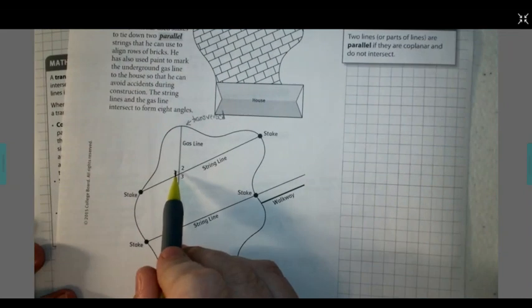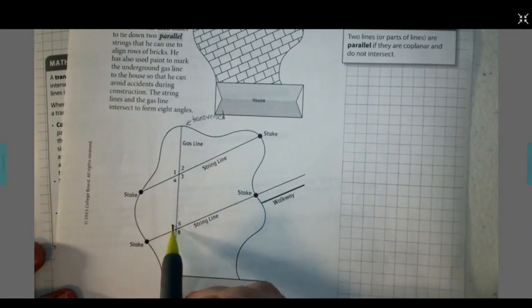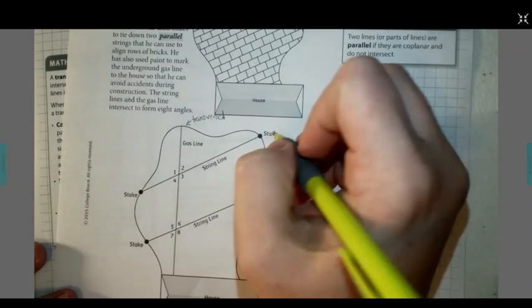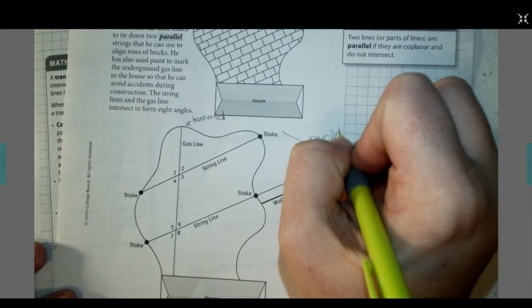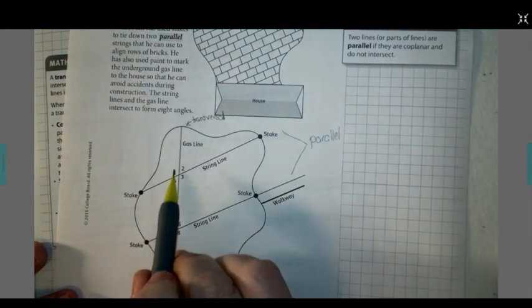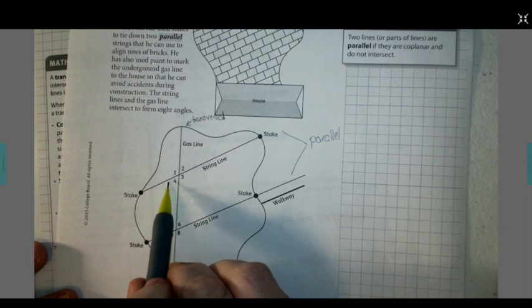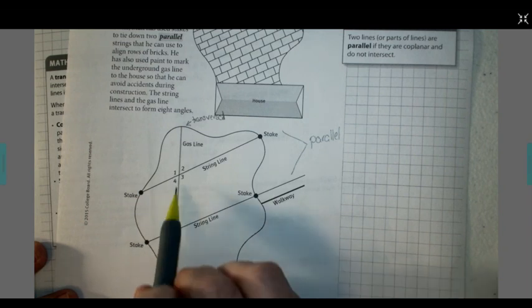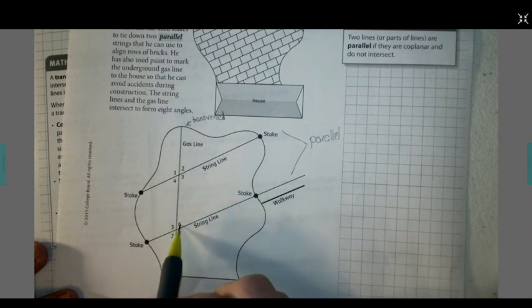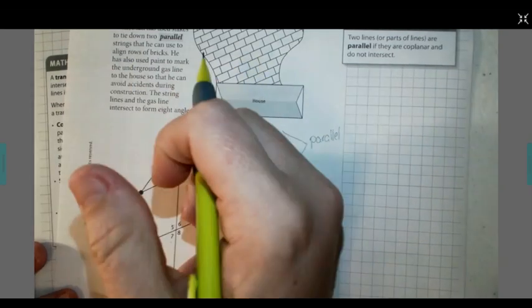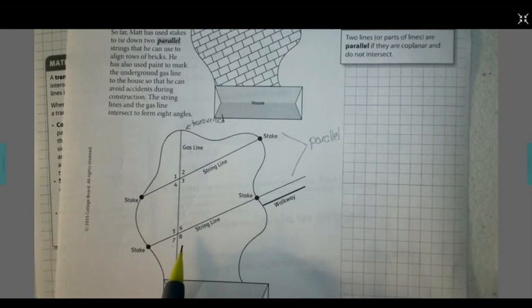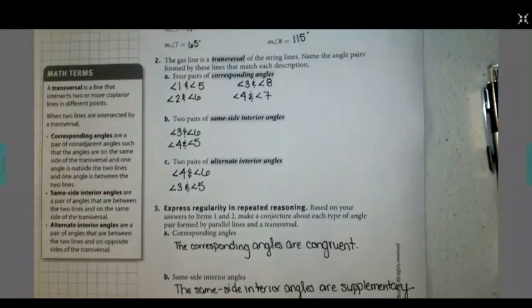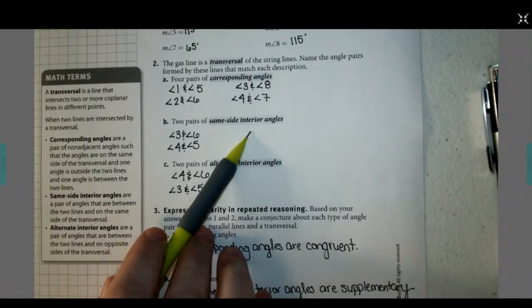So 1 and 5 are on the same side. One's on the inside of the parallels, because remember, these two are my parallels. One's on the inside, one's on the outside. 4 and 7, same thing. 2 and 6, same side of the transversal, inside and outside of the parallel lines. And 3 and 8.